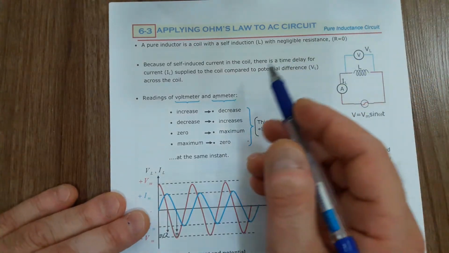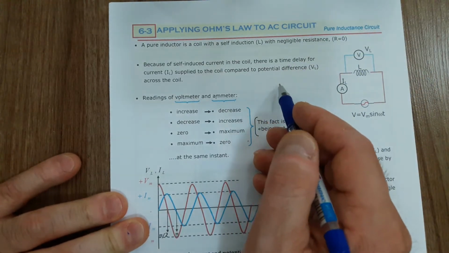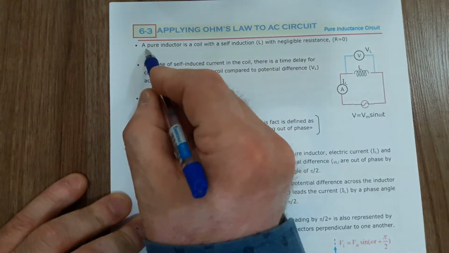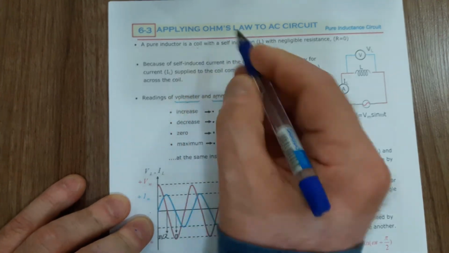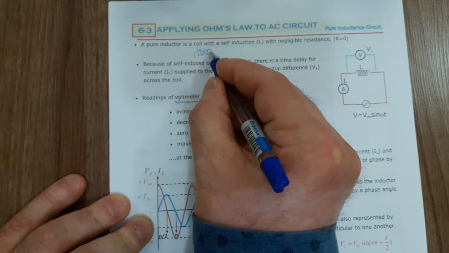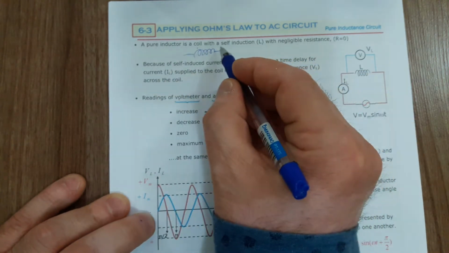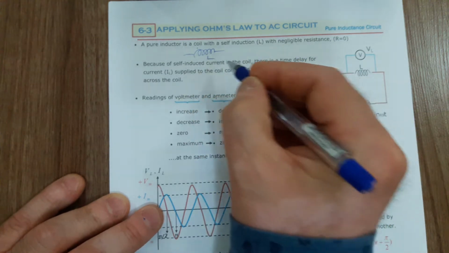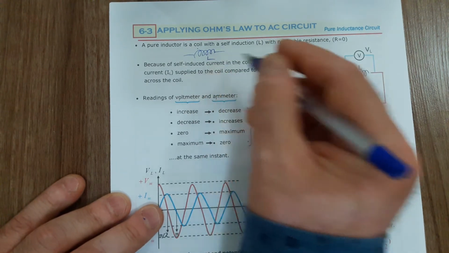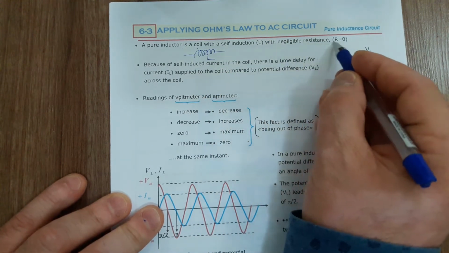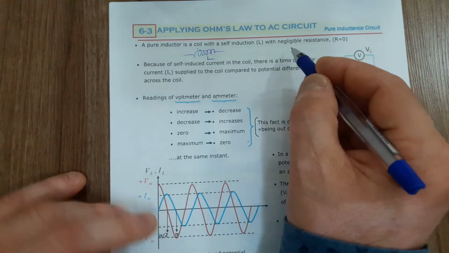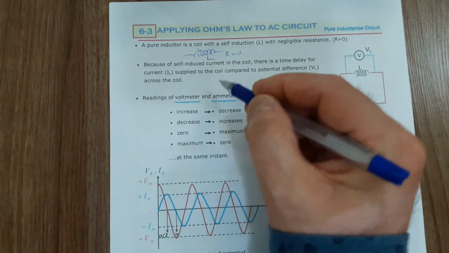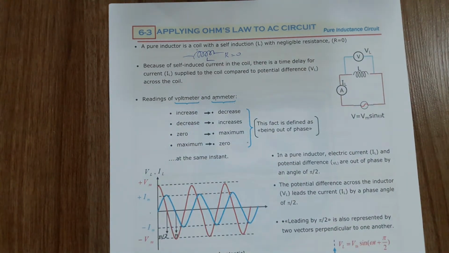This title is about pure inductor in alternating current circuit. First, let's define what a pure inductor is. A pure inductor is a coil. So remember, this is the symbol of a coil with a self-induction, because every coil has a self-induction, L, which we studied in chapter 6, section 1, with negligible resistance R. That is, the resistance of this coil, we will assume is 0. So this is called a pure inductor.